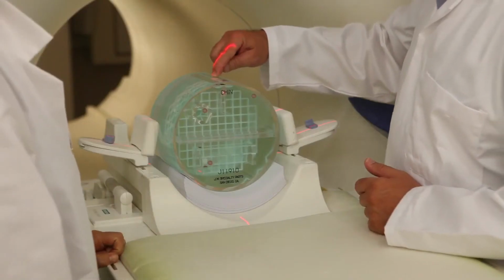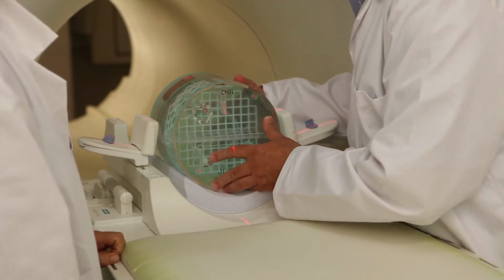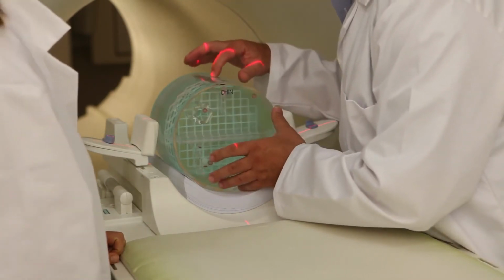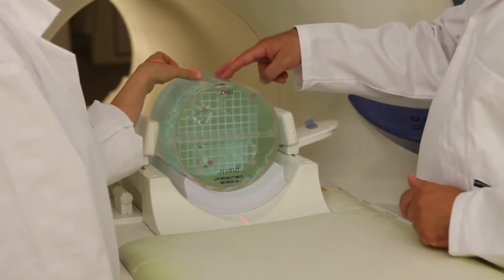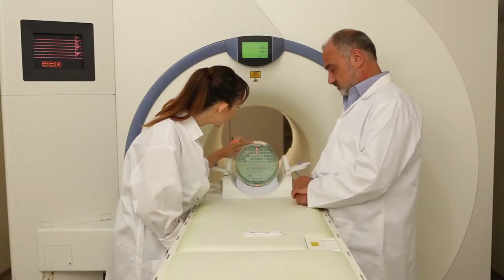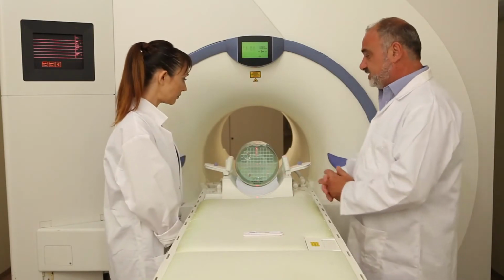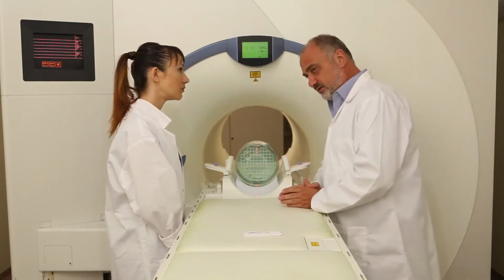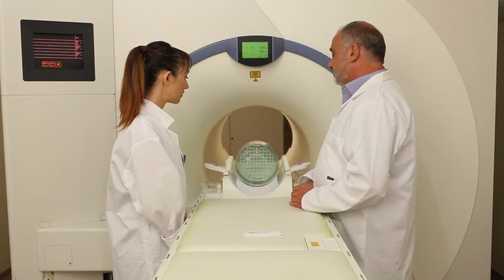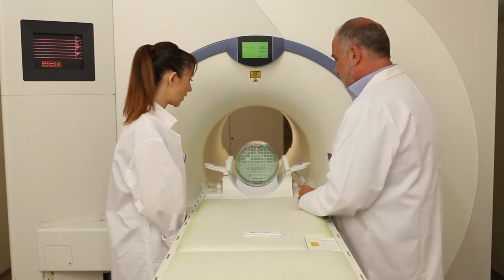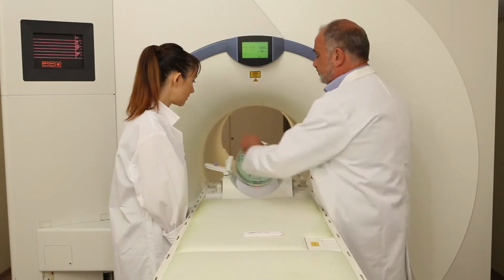So in this particular phantom, we can see that correct positioning means seeing the laser point at the edge of the plastic test object inside the phantom. We know that this is exactly the marker. We have to have the line at the edge of this object inside the phantom. So for this, we have to use the lasers.